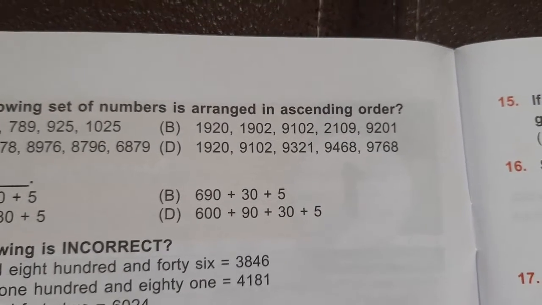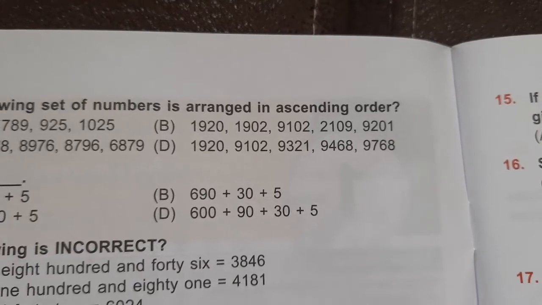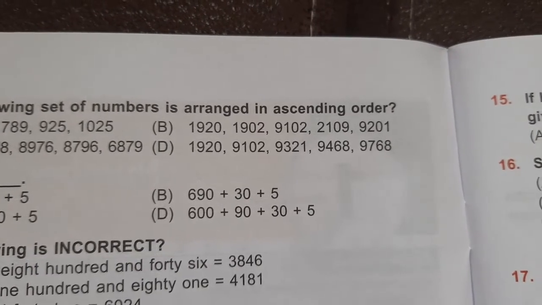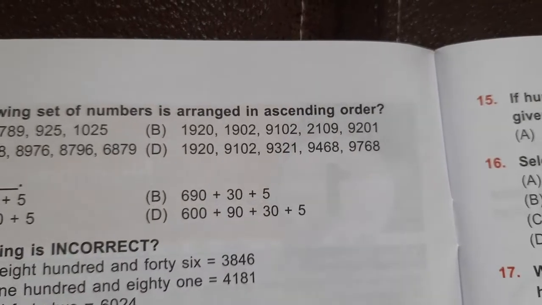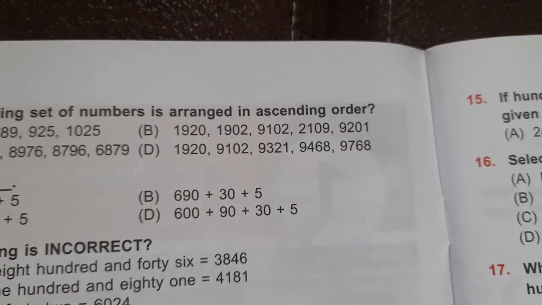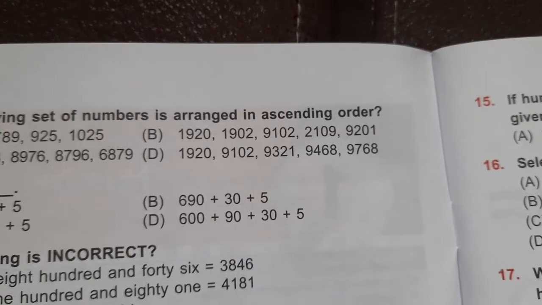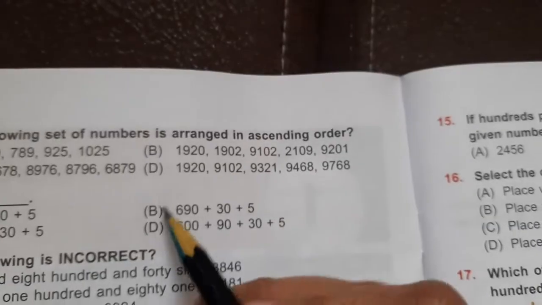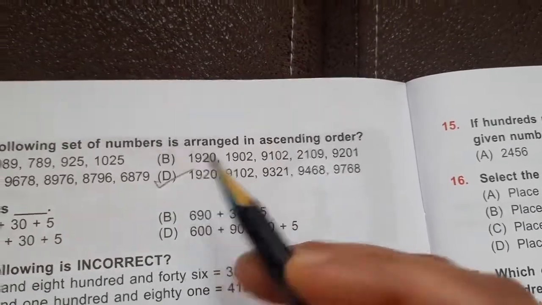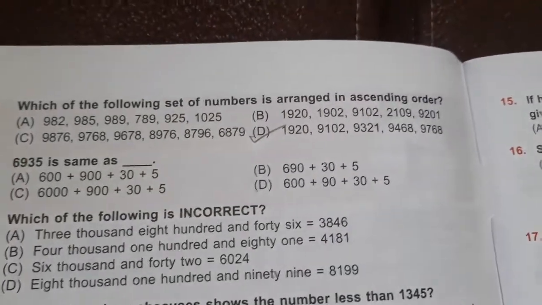9102, 9321, 9468, and 9768. So this is definitely arranged in ascending order or increasing order, smallest to largest, and hence it is the answer to this question. Please tick it.